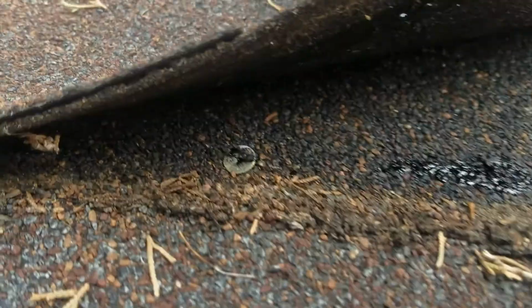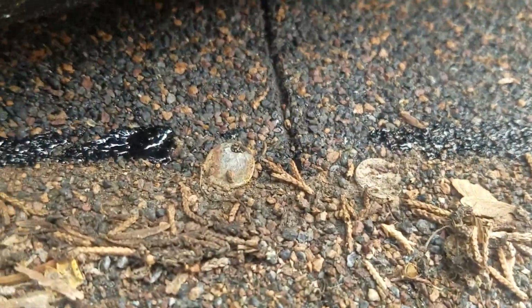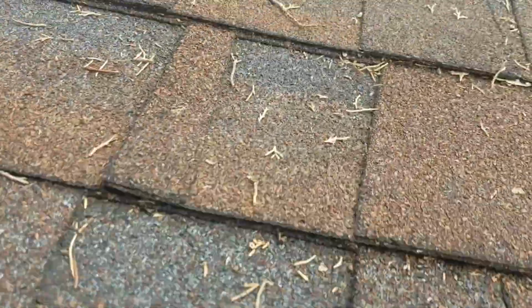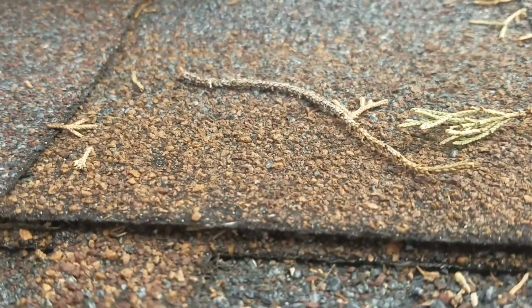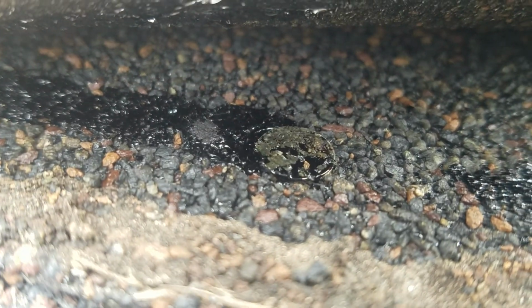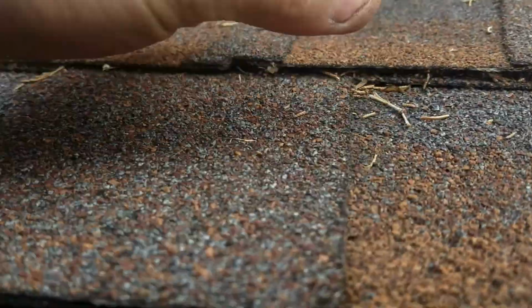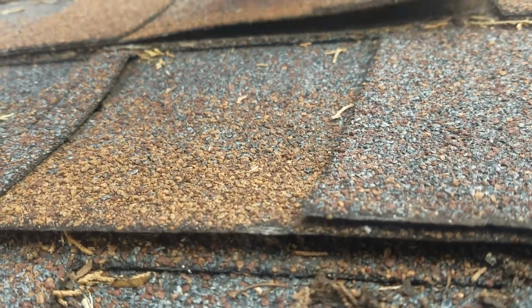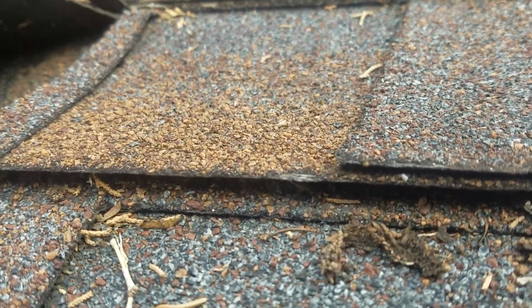Let me see another one. Here's one there. Gold. Gold. Gold. Gold. That's what we're looking for. When I look up underneath these shingles, I want to see those nice nails. Nice and gold. See? Gold. Oxidizing's okay. You get a little white on them or whatever. That's just what happens.